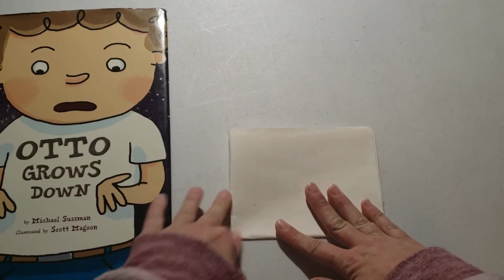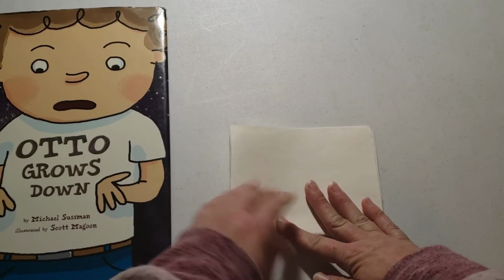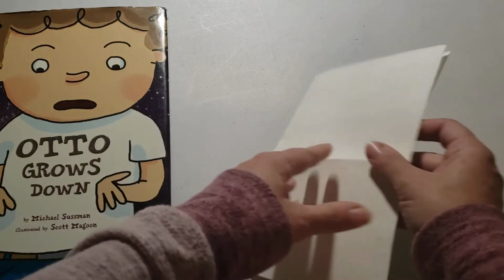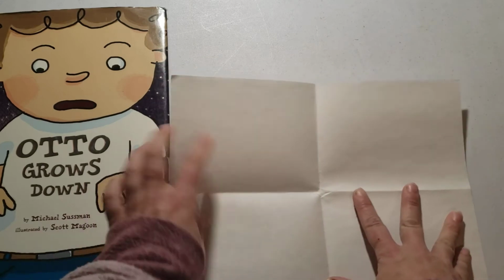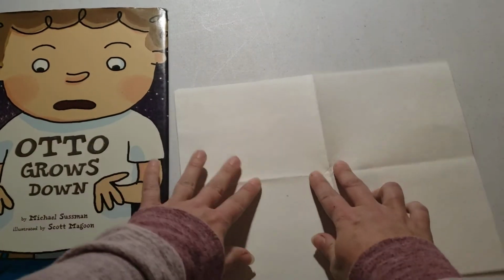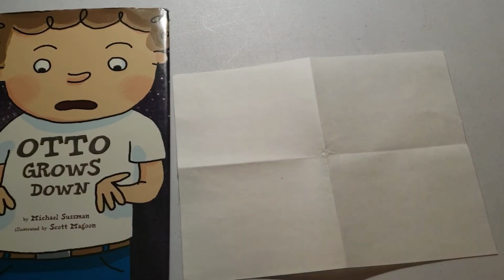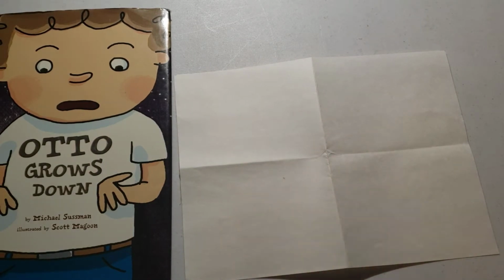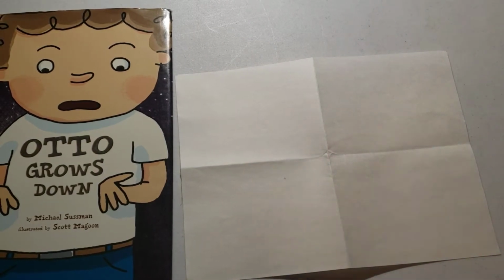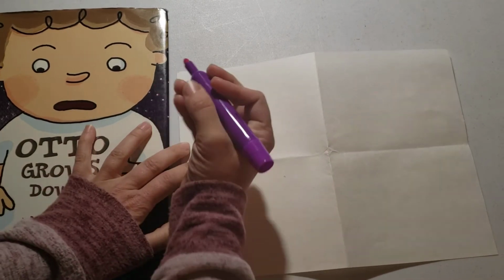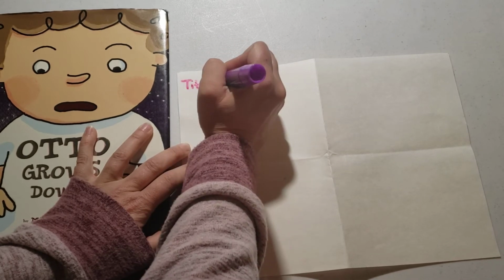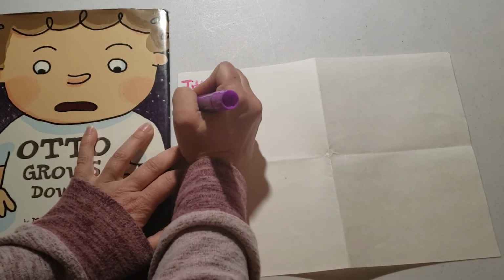Okay, so I'm going to fold it into fourths, which we did something very similar last week for our science. So then when I open it up, I have 4 squares, 4 boxes. In each box, I'm going to put some important information about my story. So box number 1 is going to be the title and the author.